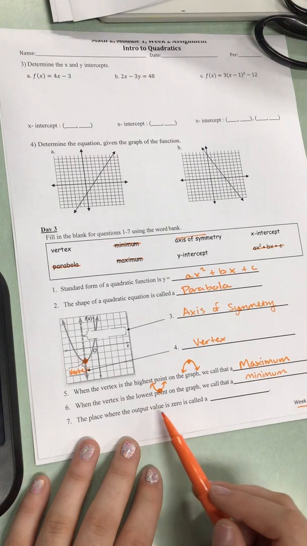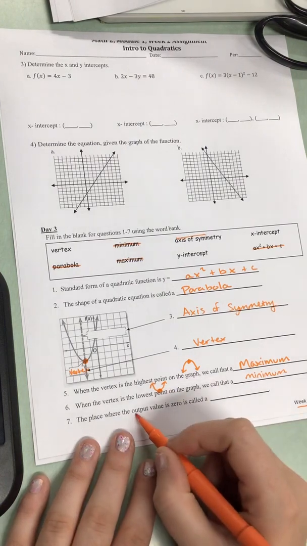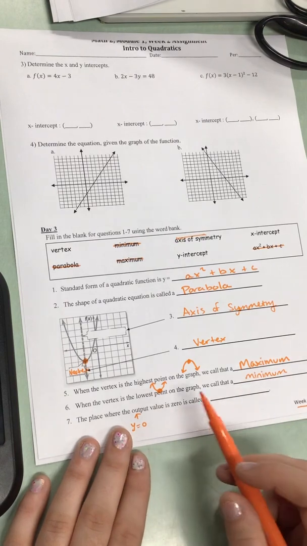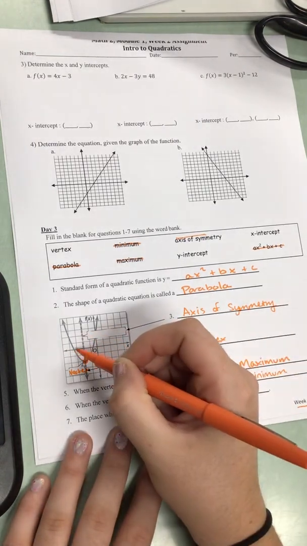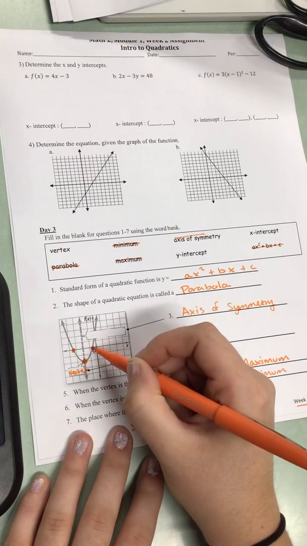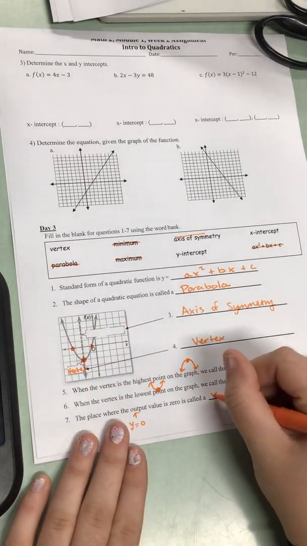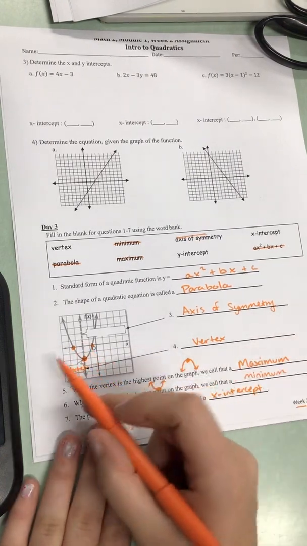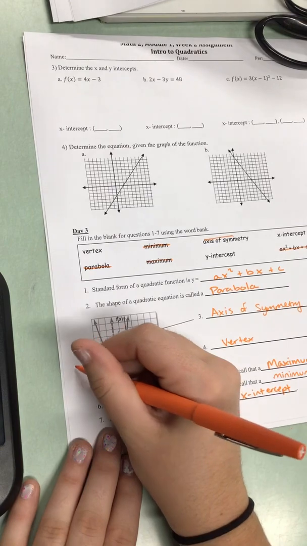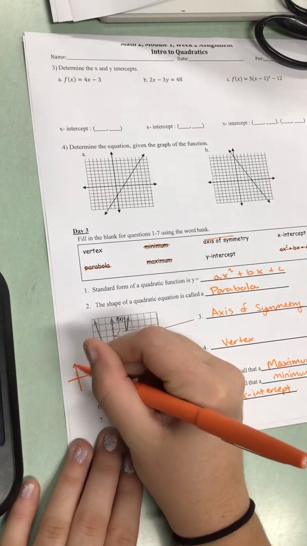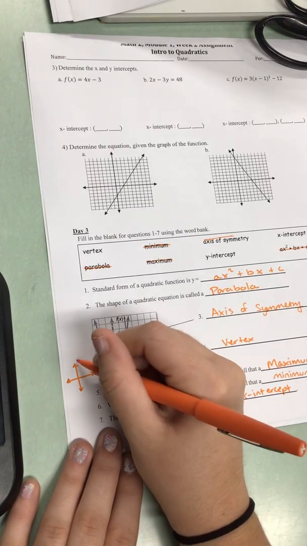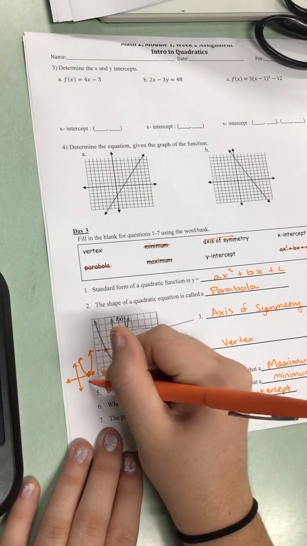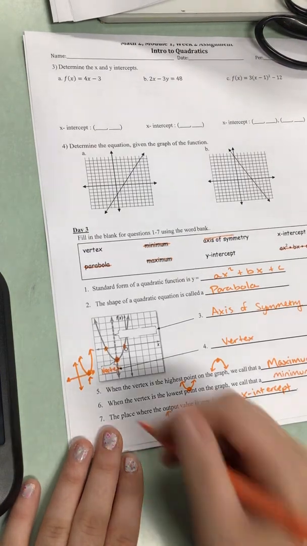The place where the output value is 0, meaning when y equals 0, that's our x-intercept. So right here I have an x-intercept, and right here I have an x-intercept. Sometimes we have 2 intercepts, like this example. Sometimes we only have 1 intercept, for example if it goes down, touches, and then bounces away. So there's only one place where it touches the x-axis.